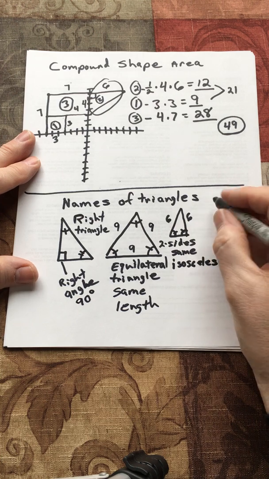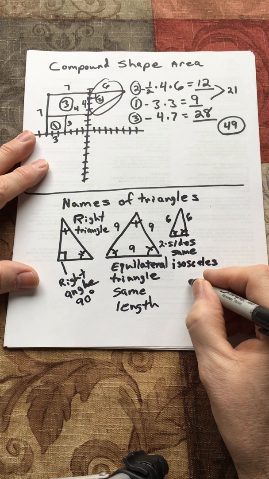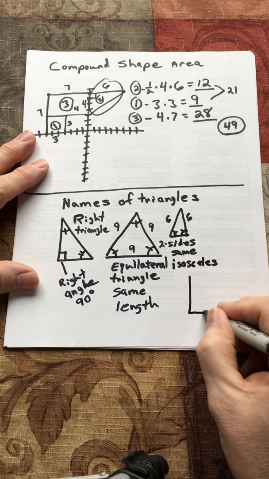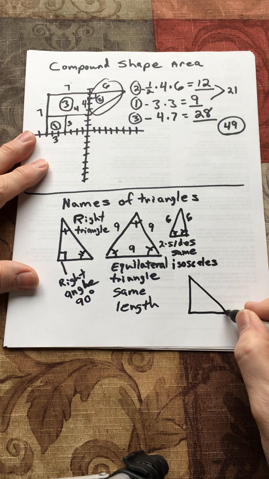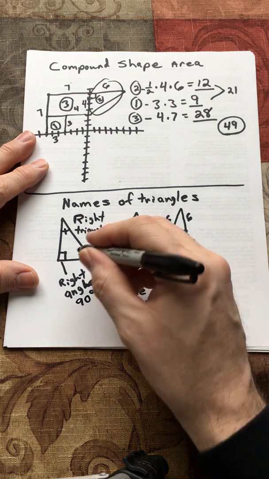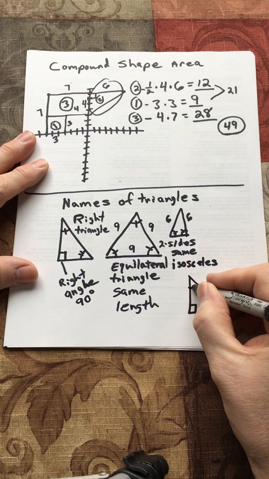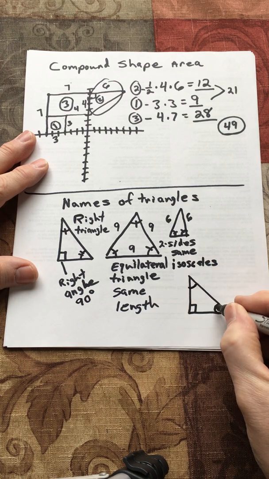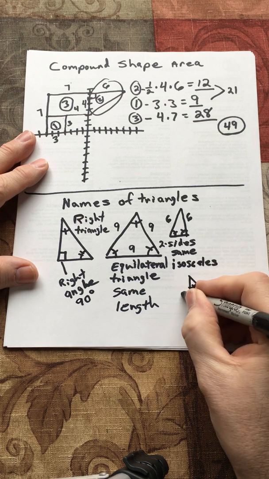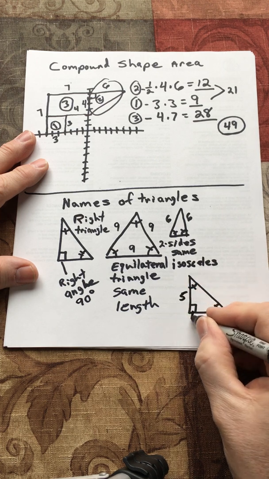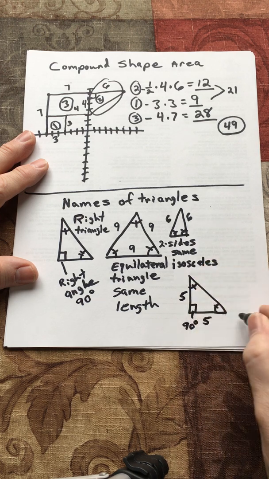Okay, and the last one I'm going to talk about today is, I'll do it down here, an isosceles right. Okay, he is kind of like a special version of the right triangle. These angles are going to be the same because these sides are going to be the same. And of course, we've got that 90 degrees right here, saying that these are at a 90 degree.